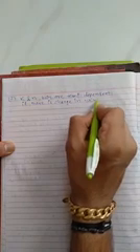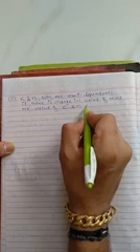So if there is a change in the value of temperature, the values of K and n also undergo change. So this is the limitation number 2.